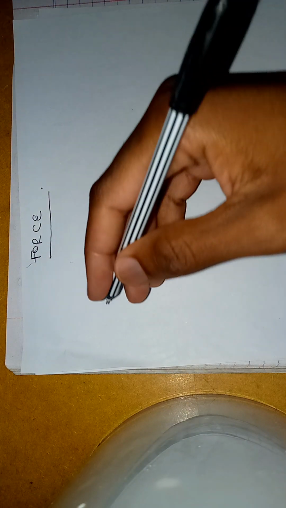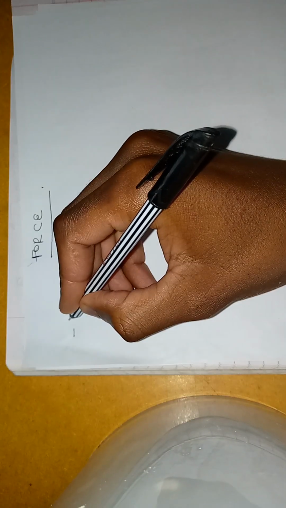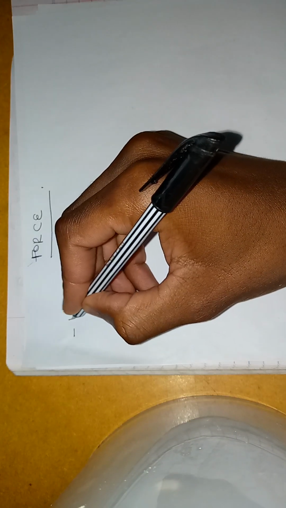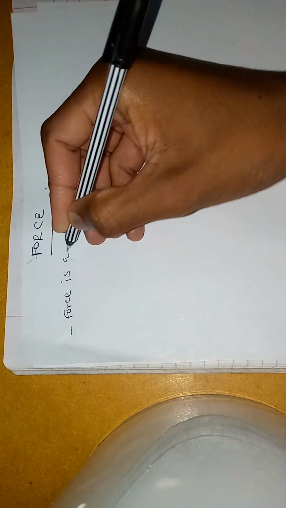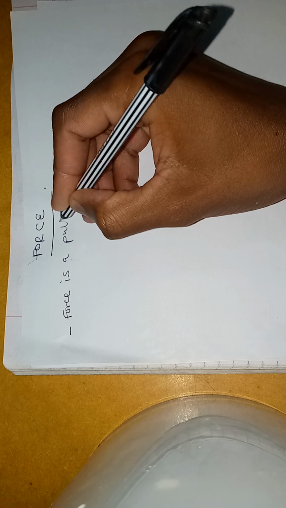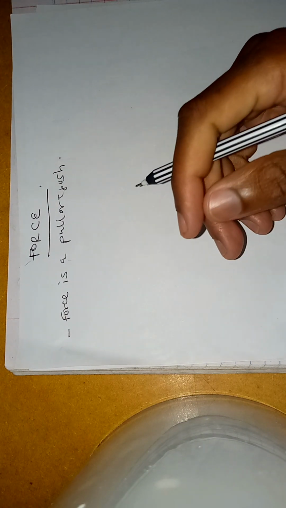We need to define force, and force is defined as a pull or a push. So force is a pull or a push. Now a pull can change the size or shape of a body.